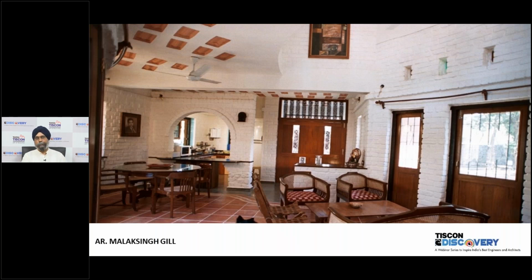This is how the house looks from inside. There is no plaster whatsoever, even from inside. Even the paint is lime. I will explain the repercussions of all these technologies.